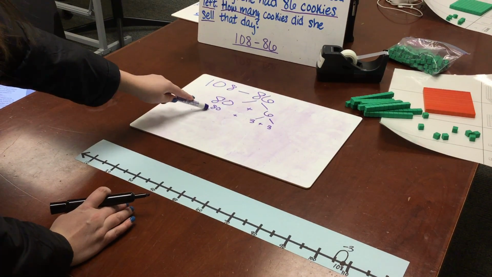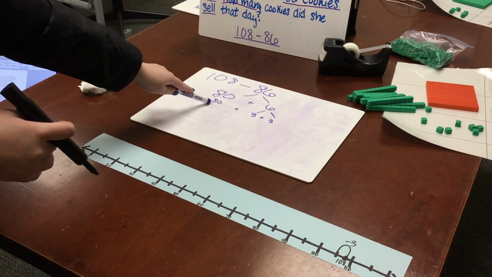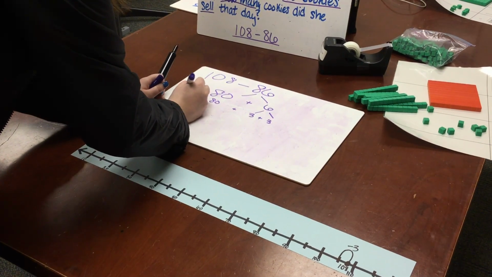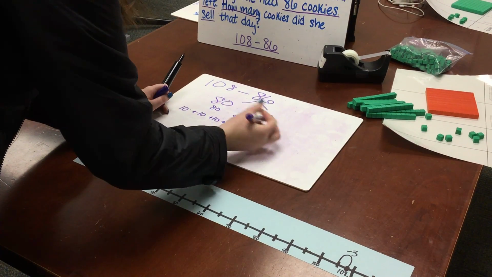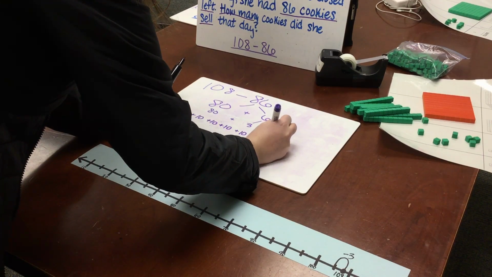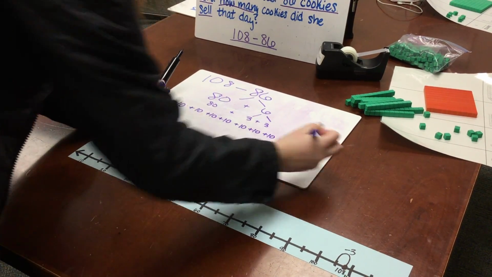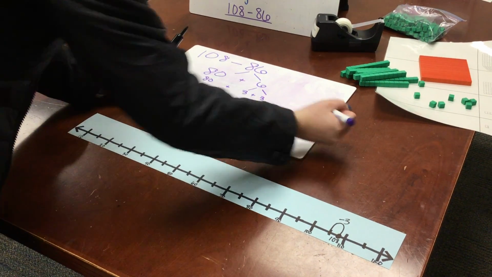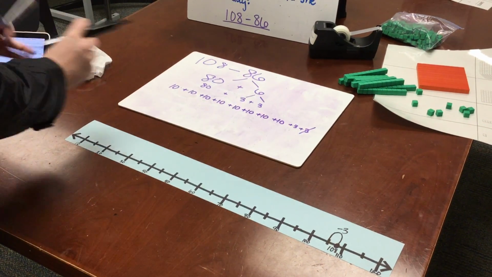And then we have 80. So a good way to skip count backwards is to break this apart into tens. So we know that this would be 10 plus 10 plus 10 plus 10. And we're going to do that 8 times. So that's 4, 5, 6, 7, and 8. And then we still have the plus 3 plus 3. And since we already went back 3 times, counted backwards to 3, I'm going to cross that off so that we know that we've already done it and that we still have to do another 3.